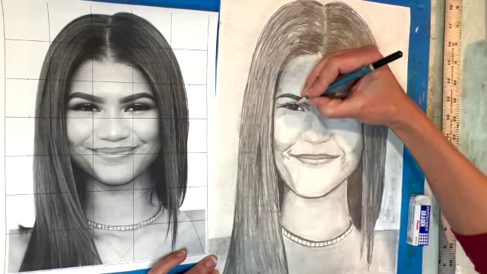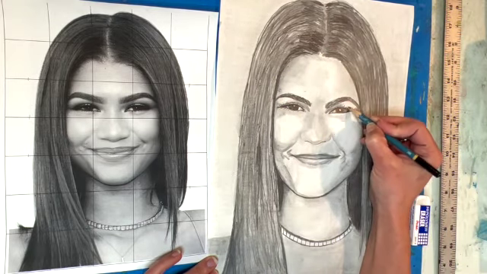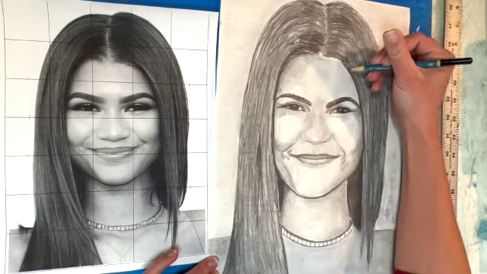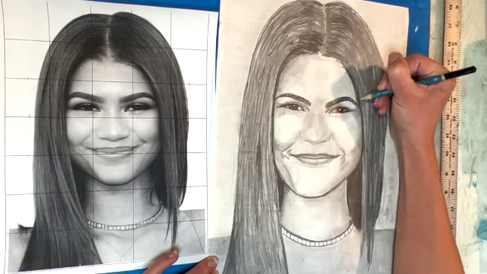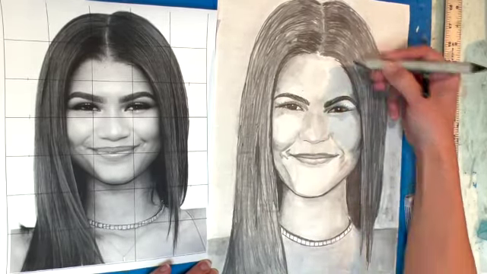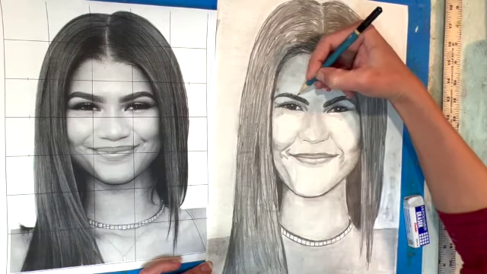I'm just adding a couple more little details, things like eyelashes, a couple other little darks, and a couple extra little details to try to do what I can to finish the drawing of Zendaya.